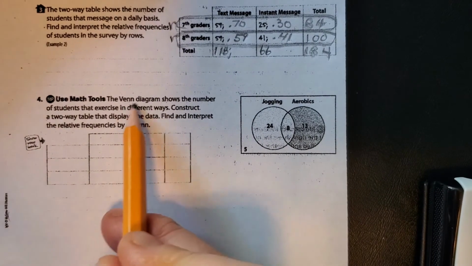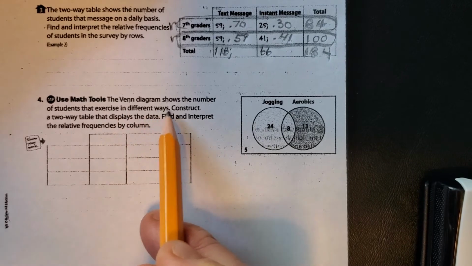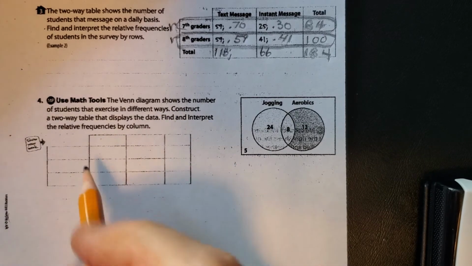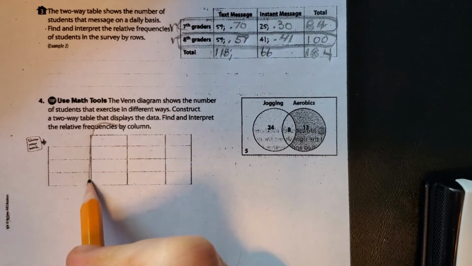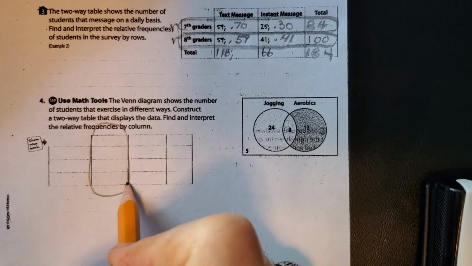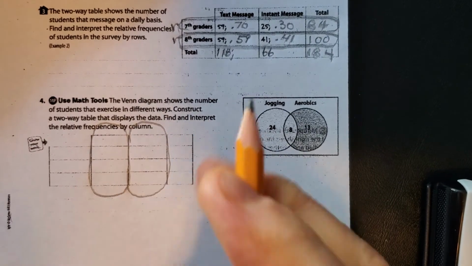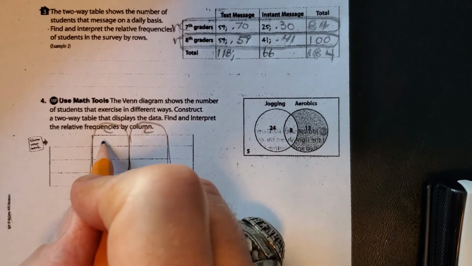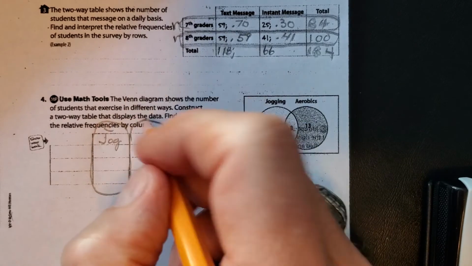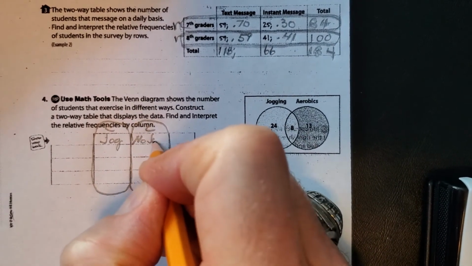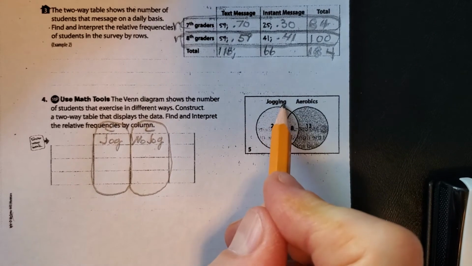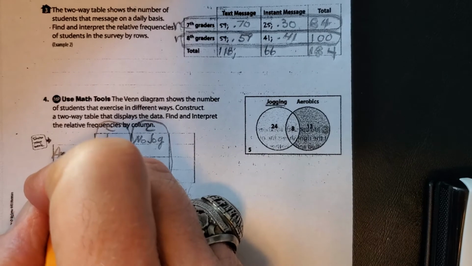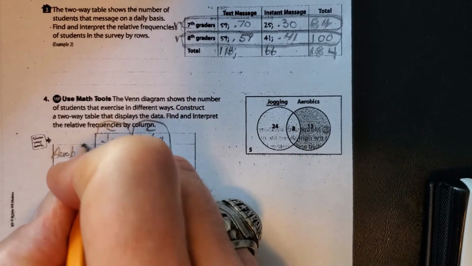So this says, the Venn diagram shows the number of students that exercise in different ways. Construct a two-way table that displays the data. Find and interpret the relative frequency by column. So we want to do by column. So we want to do this column, and we want to do this column. So this is how you set everything up. It says we have joggers and no jog. Okay? So we got jogging, no jog, and we have aerobics and no aerobics.